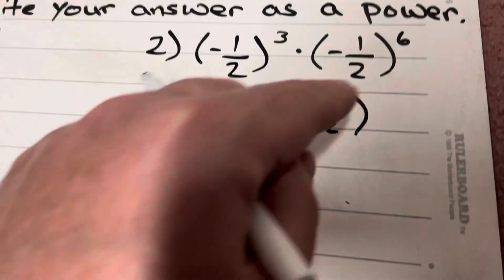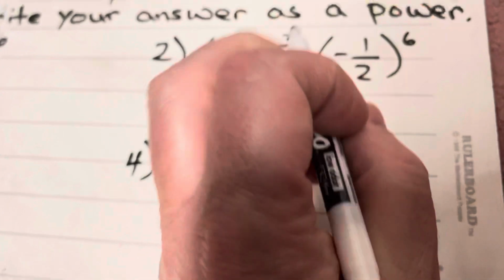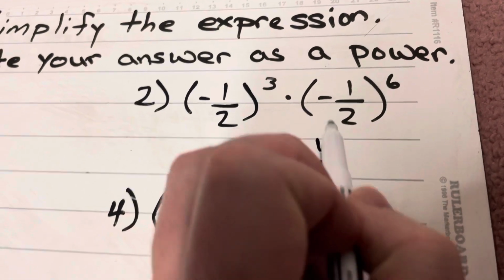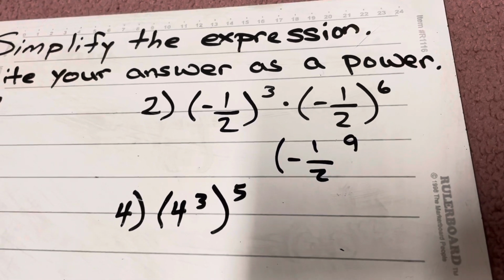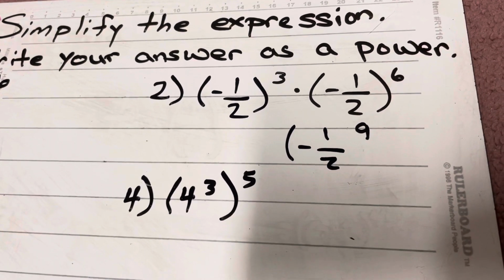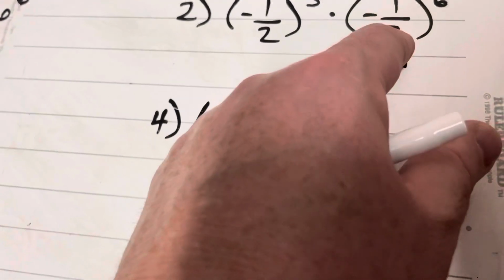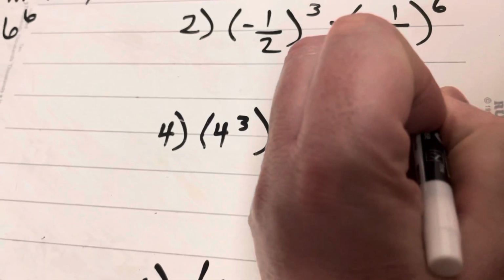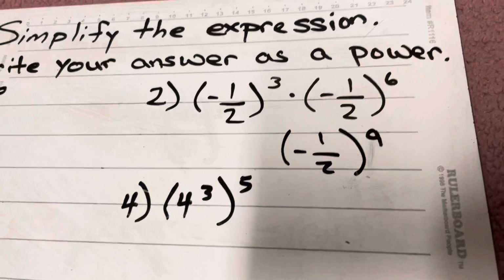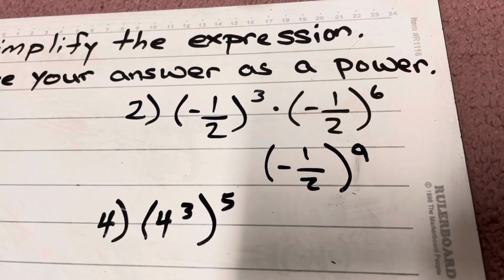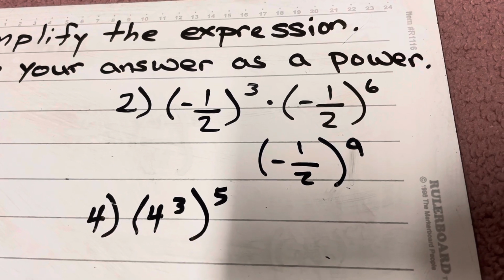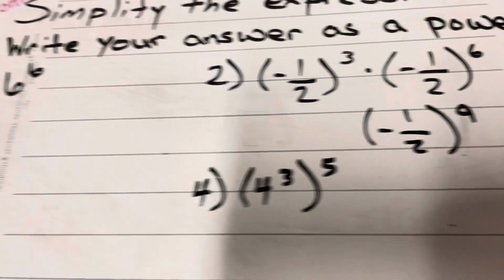Without them, you could see why somebody might just think it's 1 to the power of 9. It's not real clear. So that's why we put the parentheses. And it's 9 because 3 plus 6 is 9. We add our exponents together. But we put the parentheses so we understand that it's the negative 1/2 to the power of 9.